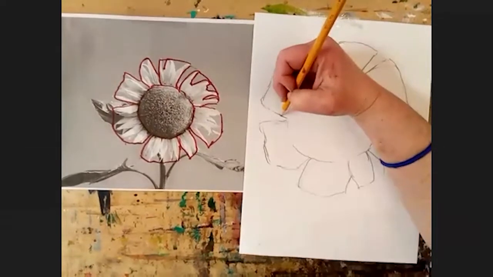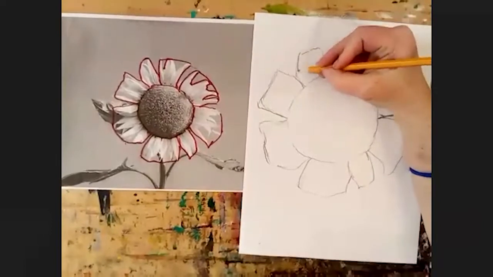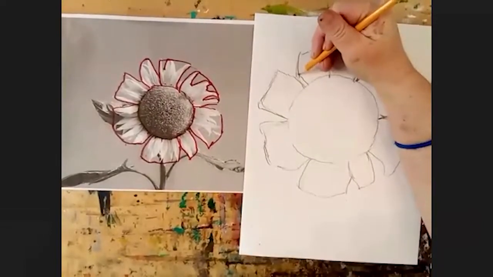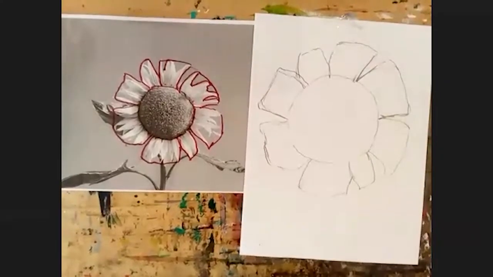So now I'm coming and I'm checking. Just the shapes. Come up a little bit further. I'm checking my spaces.